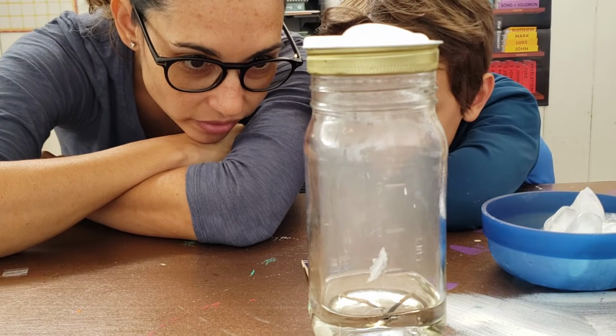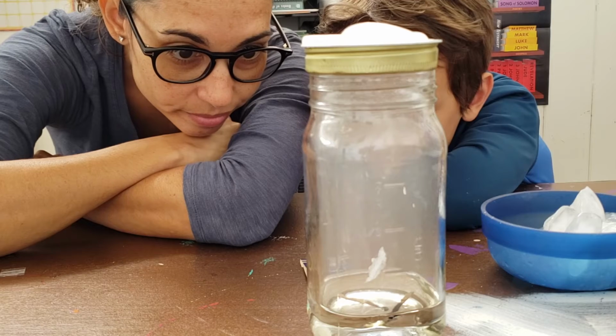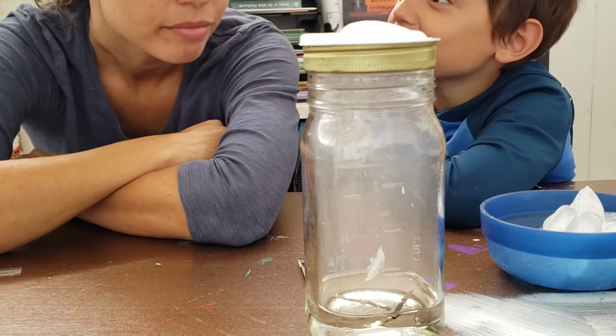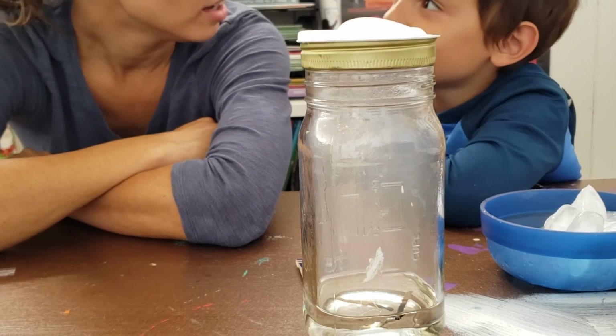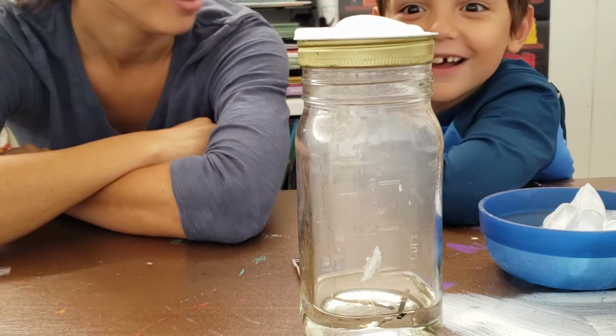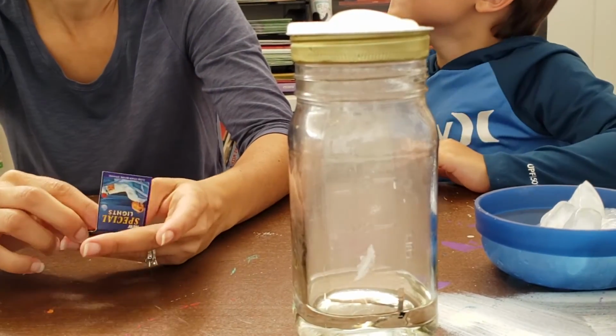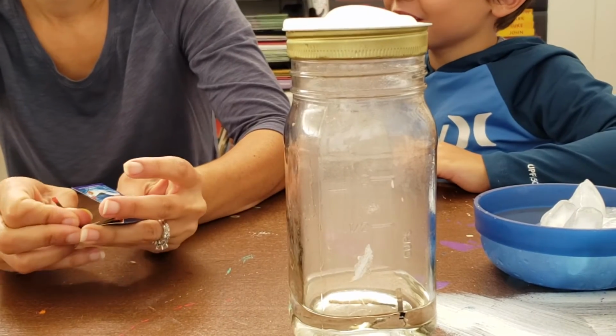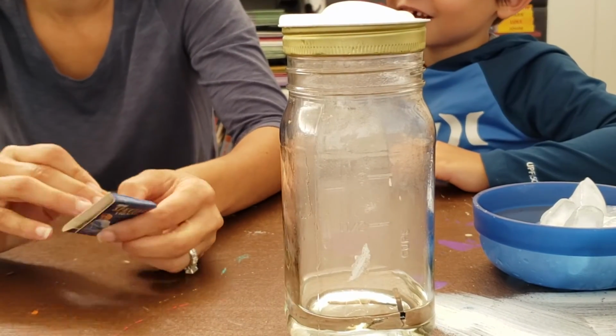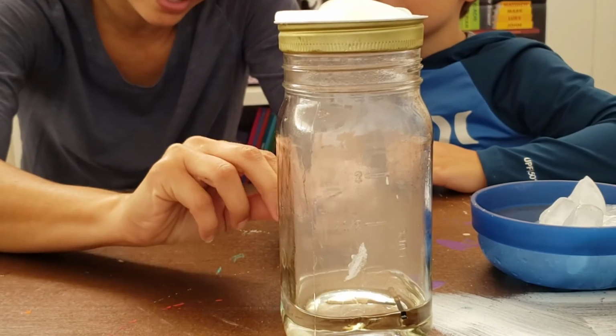Even more clouds. Alright, another one. Another one? Then we can actually see how big we can make the cloud. Okay, let's see. How much pollution can we put into it, huh?